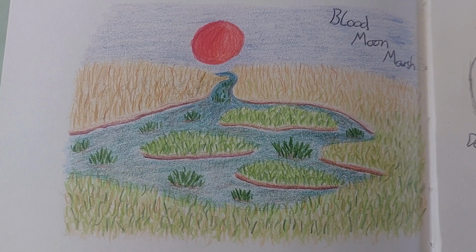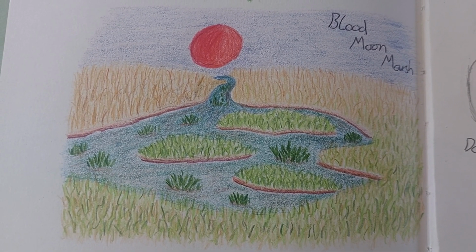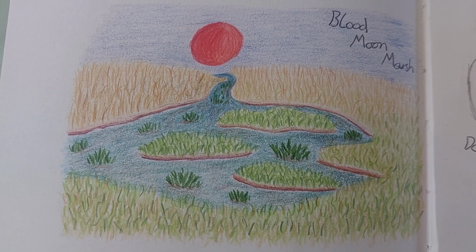Next we have Blood Moon Marsh, which is inspired by Sisters of the Lost Marsh. Blood Moon Marsh you can only access via water travel. And obviously this has been inspired by the spooky atmosphere of the marsh in Sisters of the Lost Marsh. This is all about going back to get your sister, discovering the root of this family curse and the father's misery. So it's all about going back.